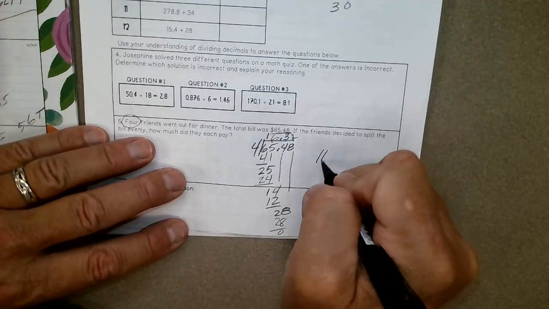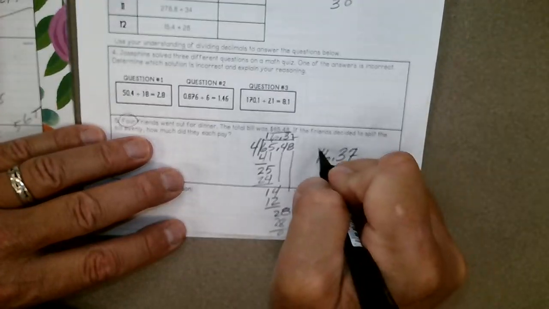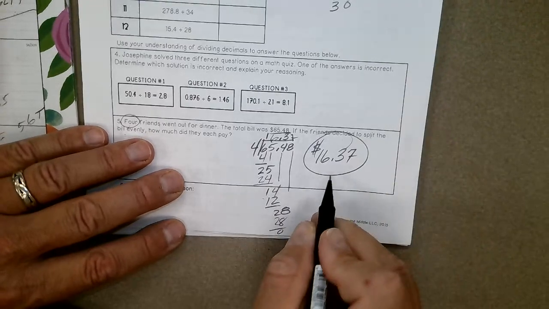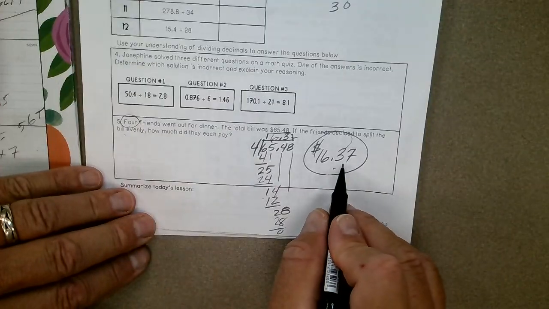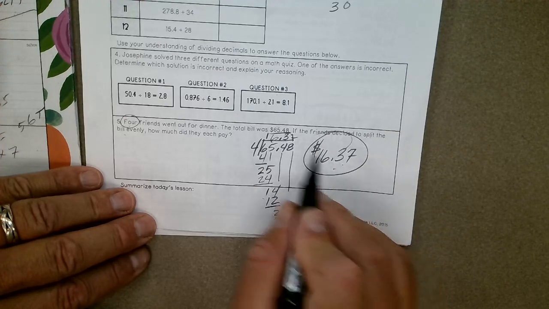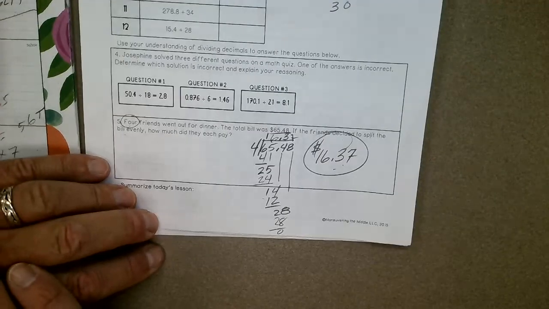Let me rewrite that so that you can see it, and I labeled it. So each friend is going to pay $16.37, and that will be their piece of the bill.